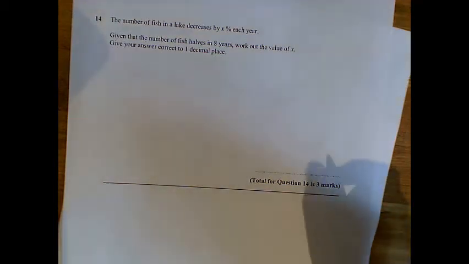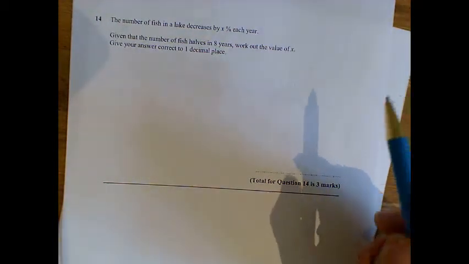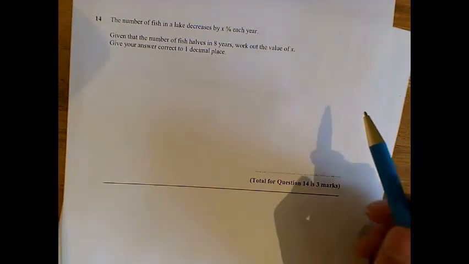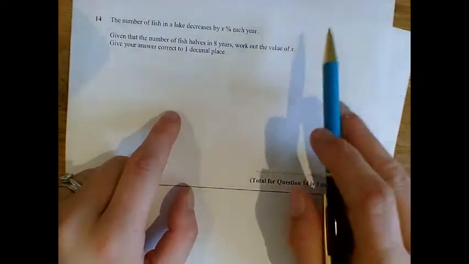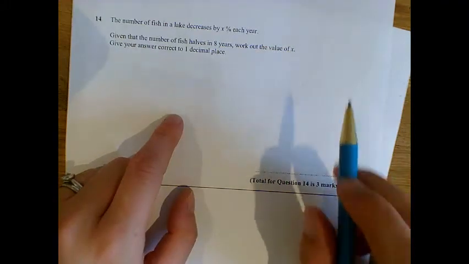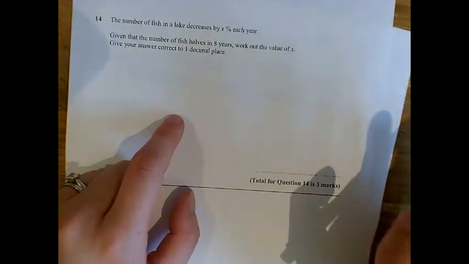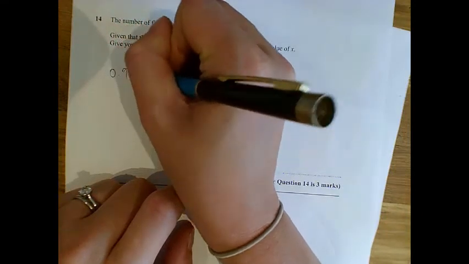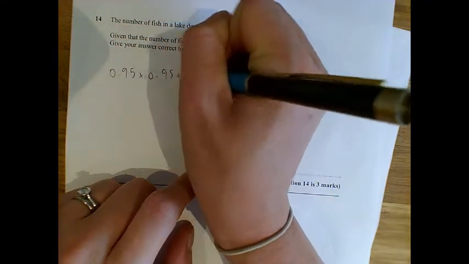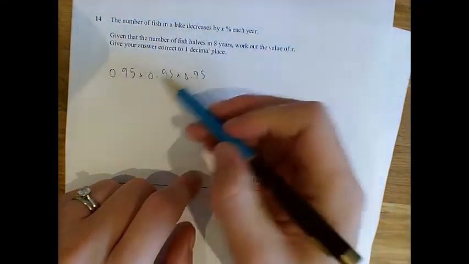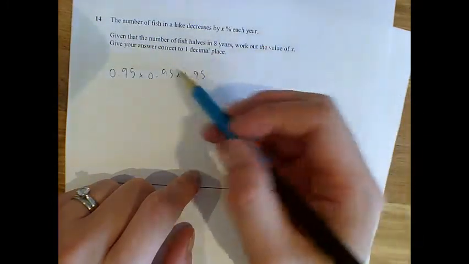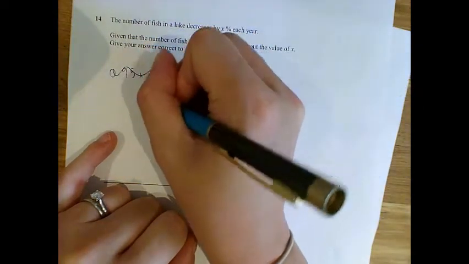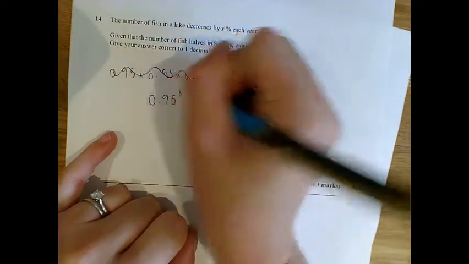The number of fish in a lake decreases by X% each year. Given that the number of fish halves in 8 years, work out the value of X. So when something decreases every year, normally, let's say it decreased by 5%, we would do 0.95 times 0.95 times 0.95 to get the multiplier, depending on how many years there were.